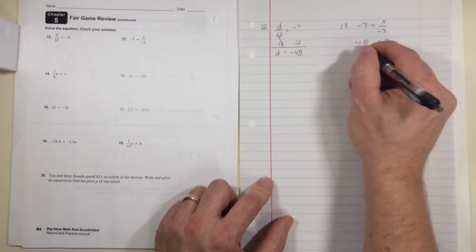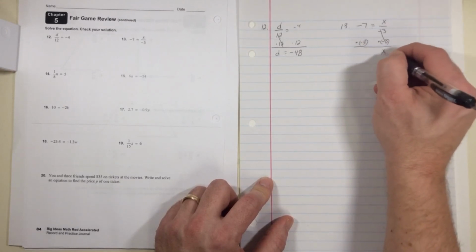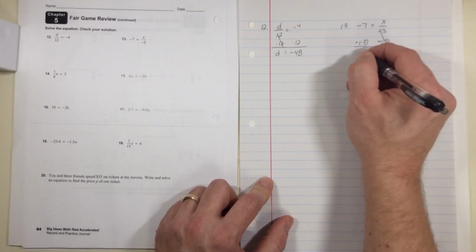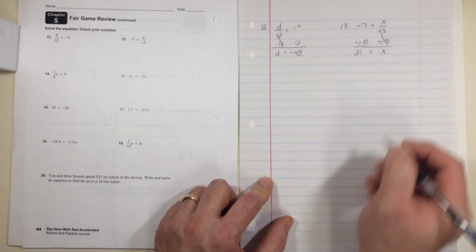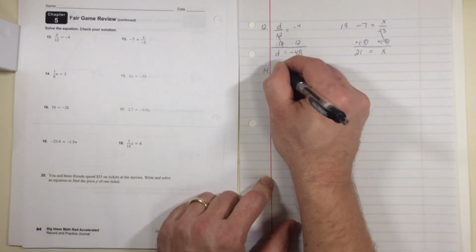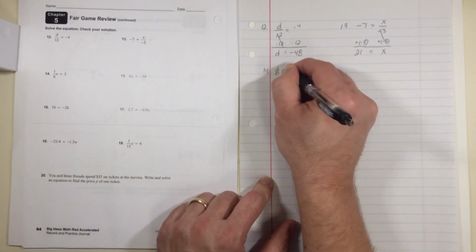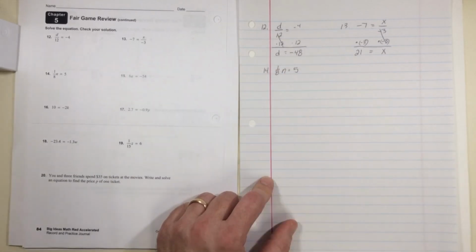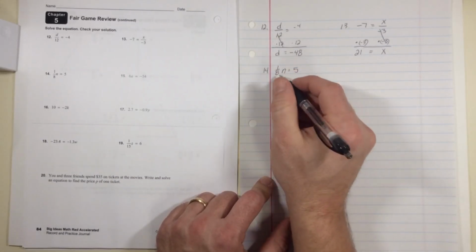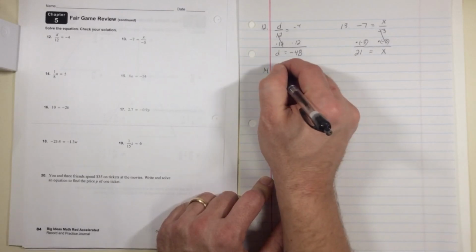So on this side, I'm left with x. And here I have a negative 7 times a negative 3. Negative times a negative is a positive 21. Number 14, 1/8 n equals 5. Remember, when our coefficient is a fraction like this, we multiply by the reciprocal, which is the flip of it.